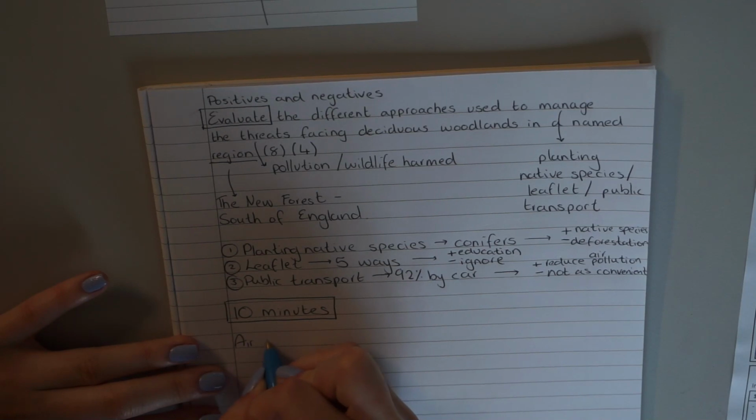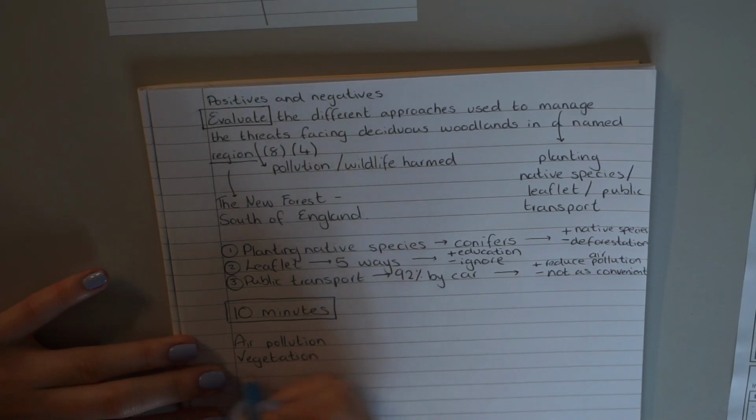So we could have used air pollution, vegetation, species, deforestation, sustainable, biodiversity, ecosystem.